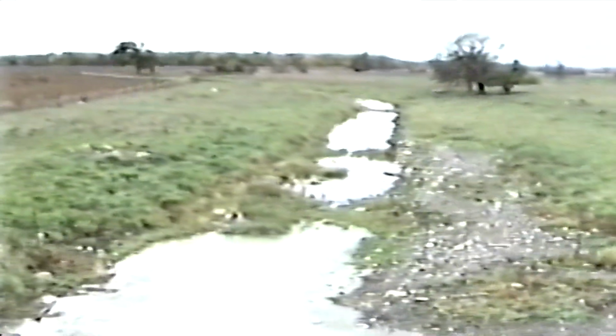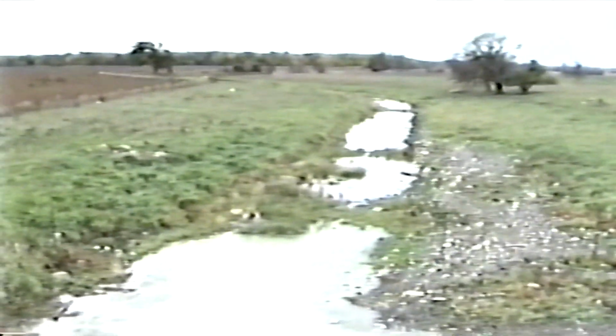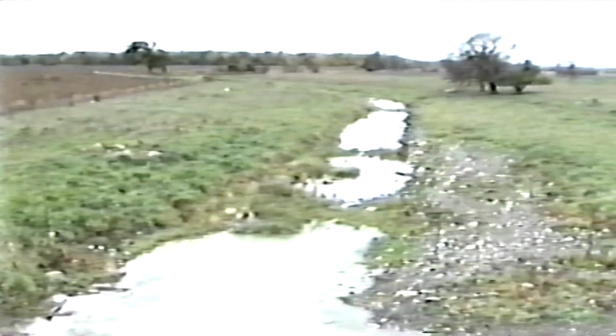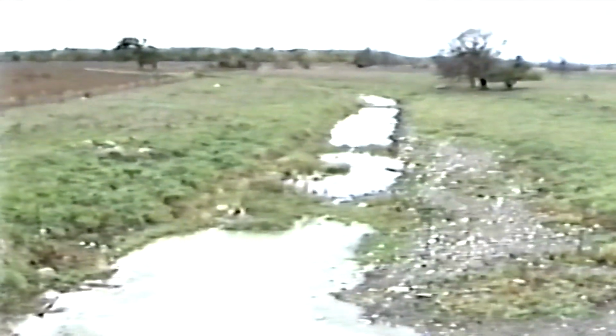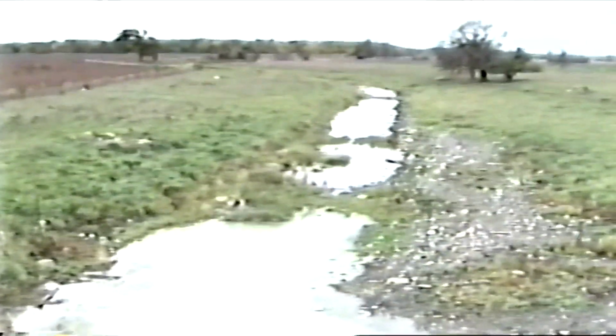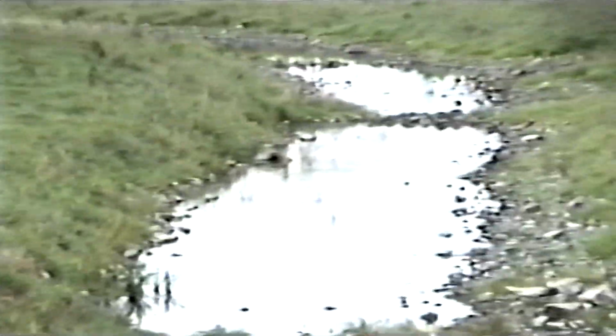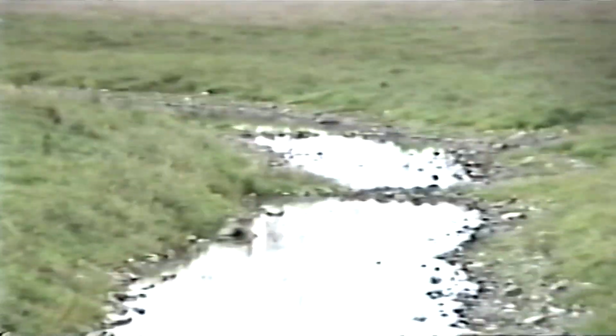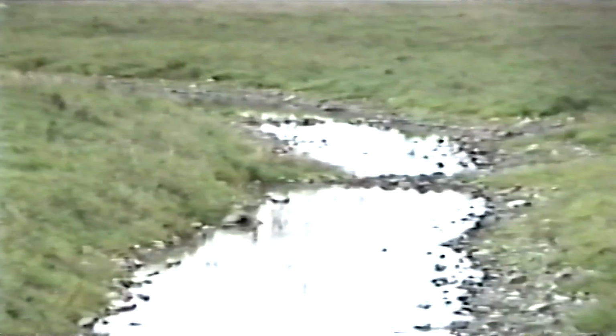I'm now looking upstream from the Plant Bridge, and again you see the water level is very low. At different points in the channel, the channel is almost completely cut off. And again I repeat that there is no flow. There's a few ripples in the water caused by the wind, but there's no water flowing.